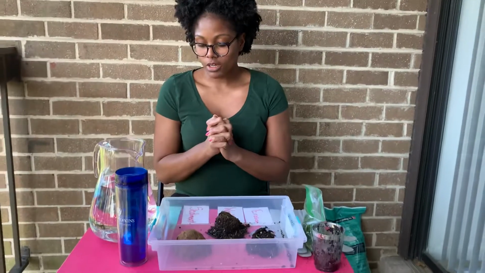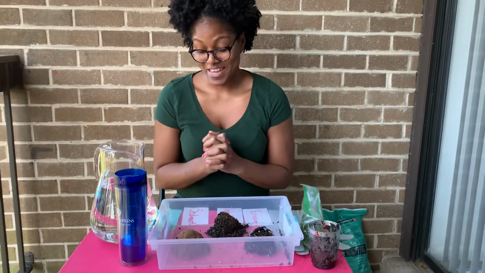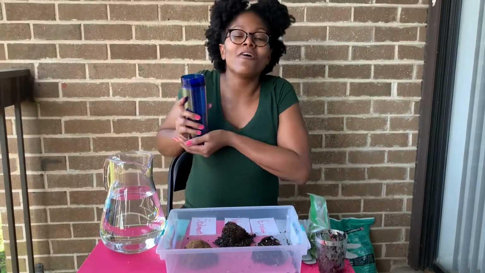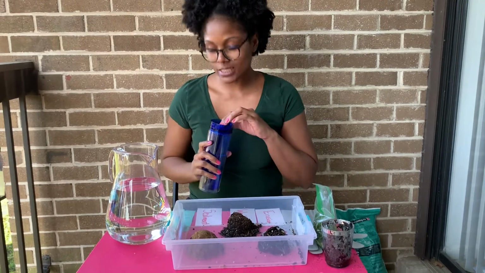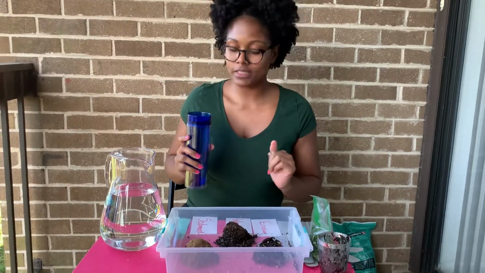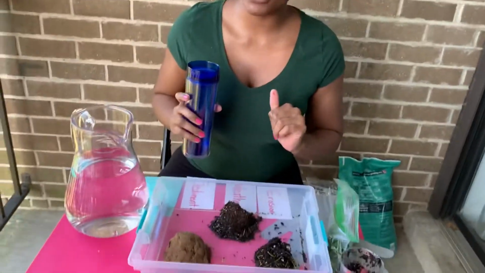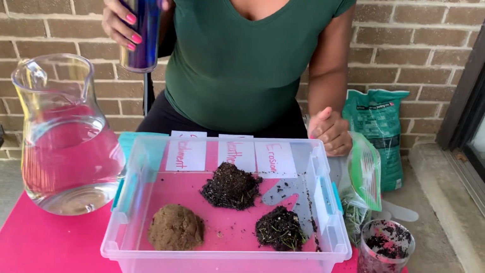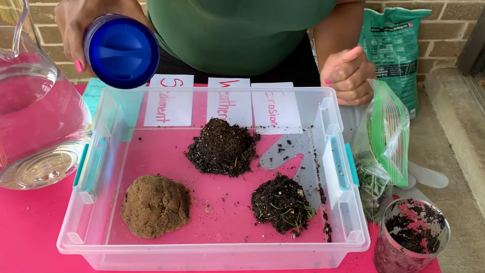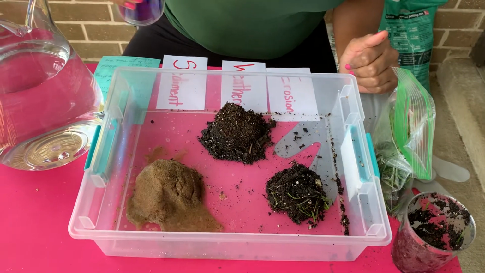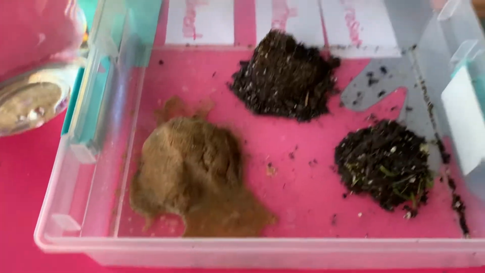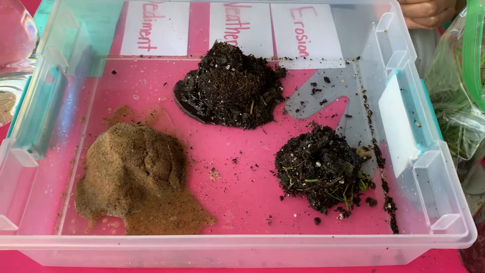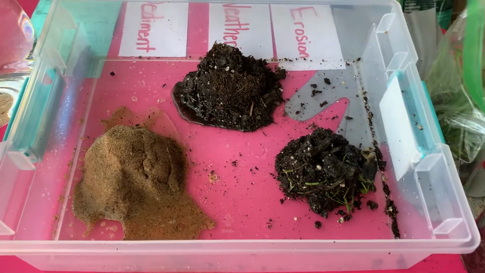All right, so I am going to cause some weather to happen. I want you to imagine that this tall glass of water is like a little sprinkle, maybe some rain. Let's see what happens when I add about the same amount of water to each pile. I wonder which one would erode the most when weathering happens. I'm just going to try to sprinkle it a little bit. That was not a little bit. I'll do the same amount. And the same amount. I think that was the same amount.